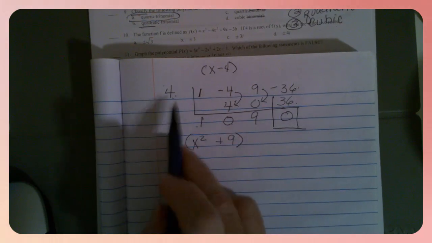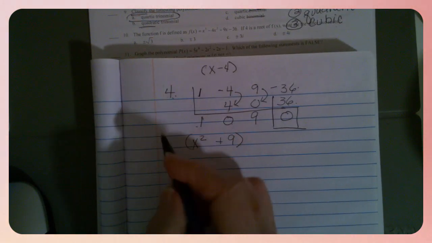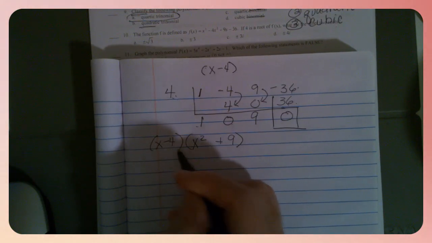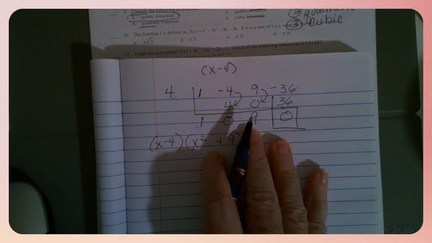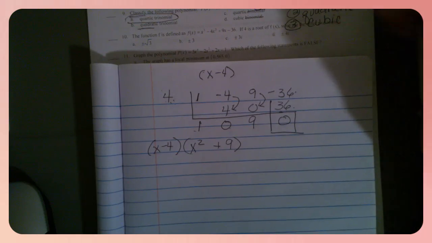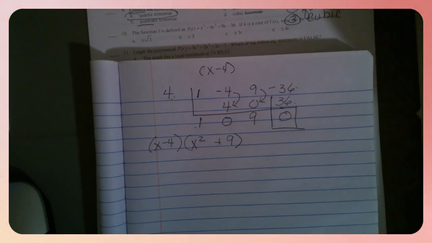Okay, and remember, we had the root. If I put it in as a binomial, I'll have to subtract it from x. Put it back this way. It doesn't want the factors. I'm looking at the question. What are the two other roots?